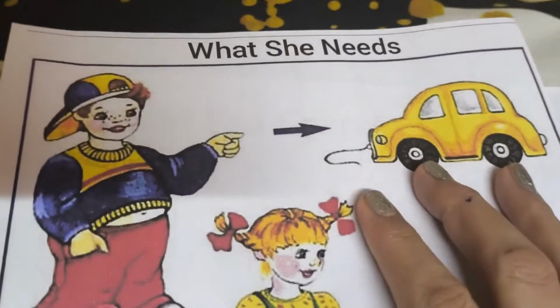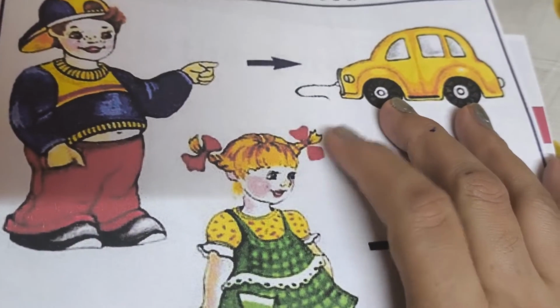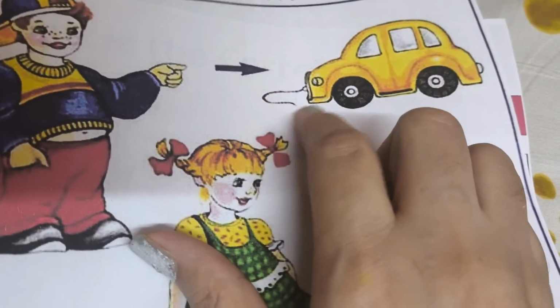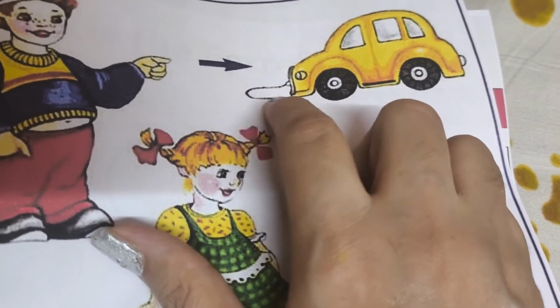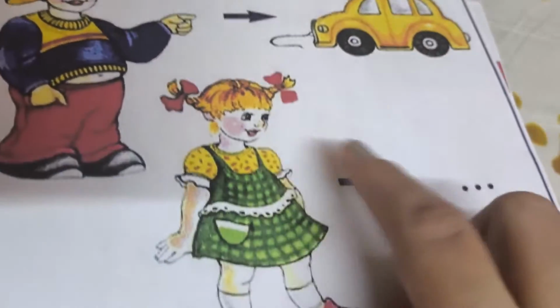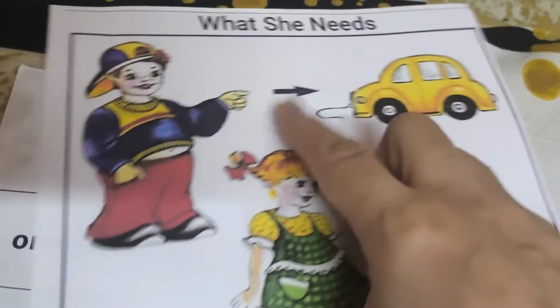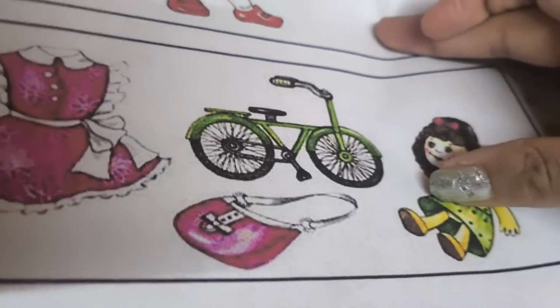Now this one is worksheets. This is again based on thinking. Now you can see this is a toy car. The boy has this card. What will the girl have? If the boy is playing with the toy car, then the girl will definitely choose the toy, and this is a doll.